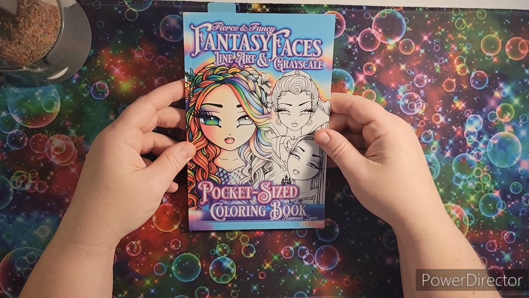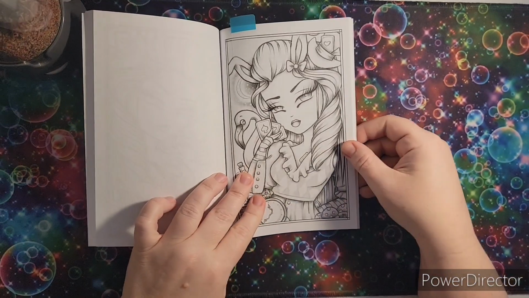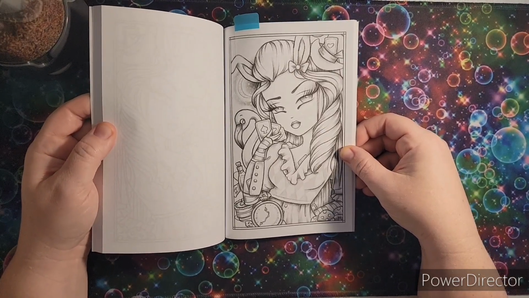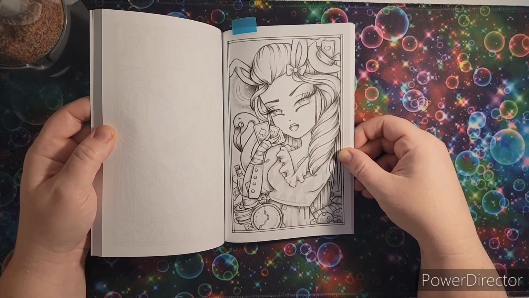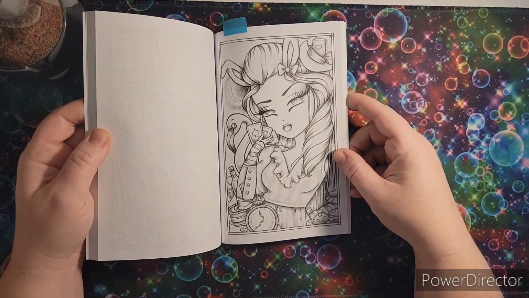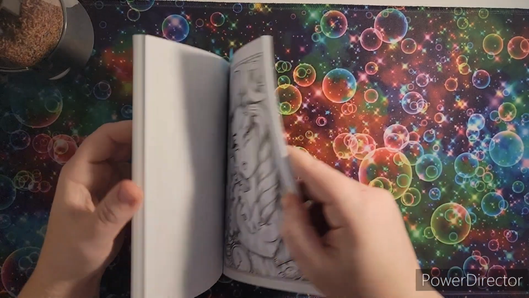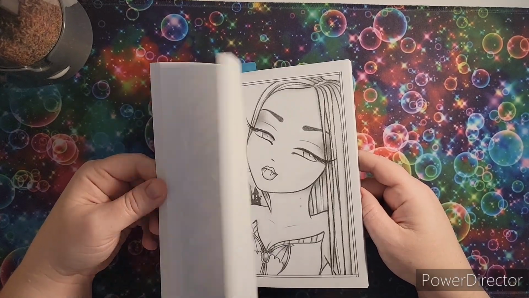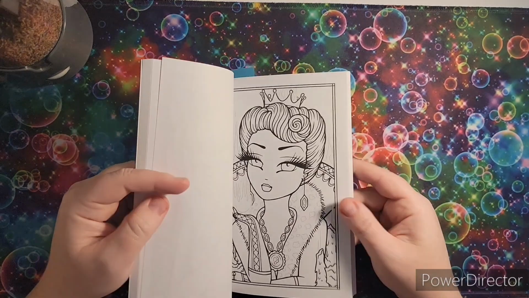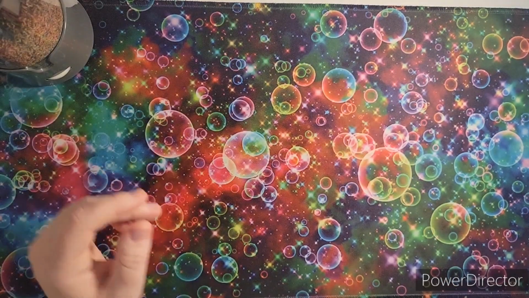I have Fierce and Fantasy Faces, line art and grayscale. And I flagged this one right here because I think it's supposed to be kind of like a girl dressed as a rabbit. There's a flamingo in the back, pocket watch, playing cards. She's got a hat here that's like the Mad Hatter's. So I think that one would work out really well. It's very Alice inspired. There was a queen in here, but I think she's more like a fire and ice queen. I don't think she's like the Queen of Hearts.